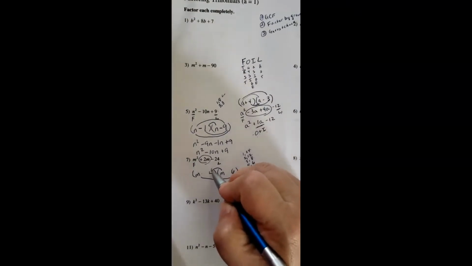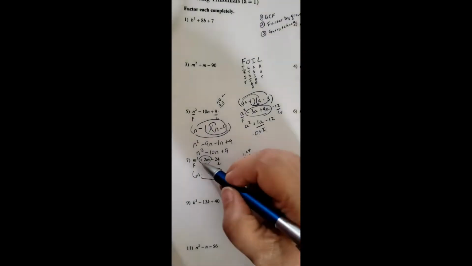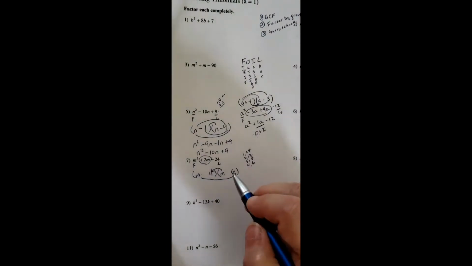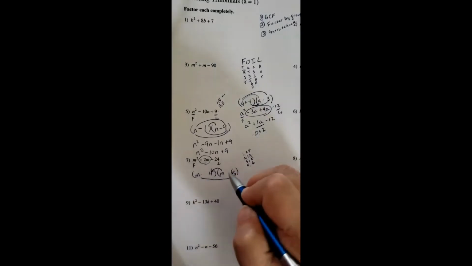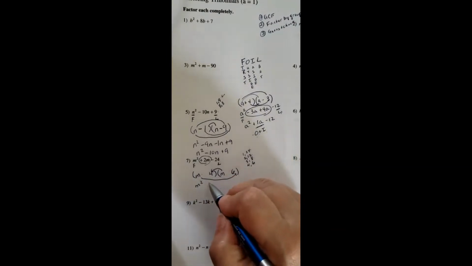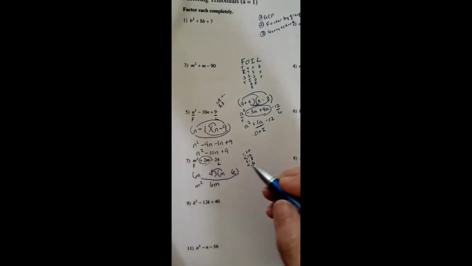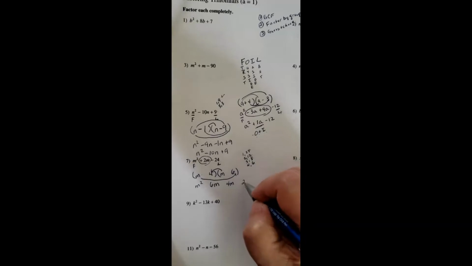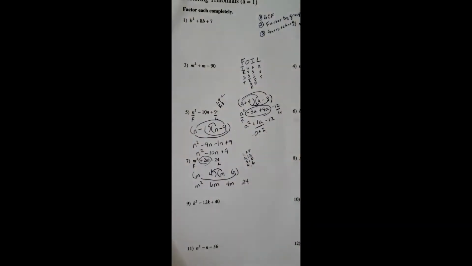So I'm going to try the 6 and the 4. Now I want a positive 2 out of it. So I don't know exactly what signs I'm going to need to put in there, but I'm just going to check and make sure. So first times first is m squared. Outside times outside is going to be a 6m of some sort. Inside times inside is going to be a 4m of some sort. And last times last is going to be 24. So the only thing I have to do now is work out the signs.